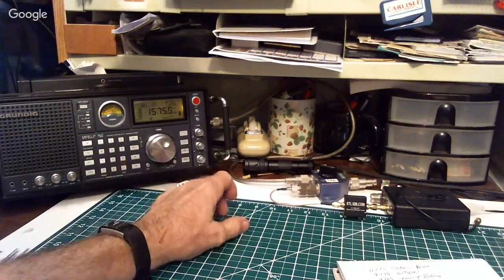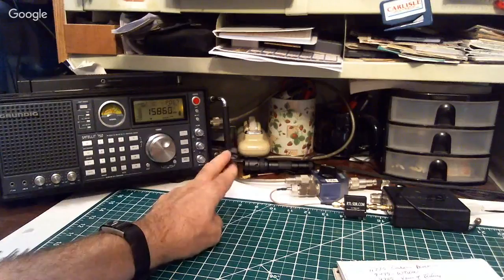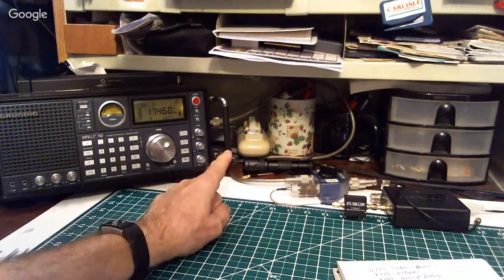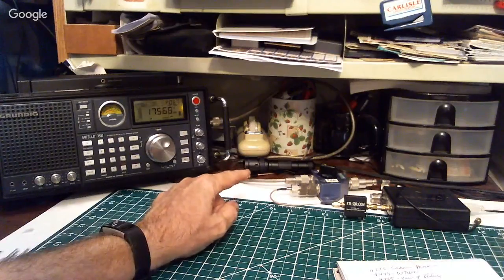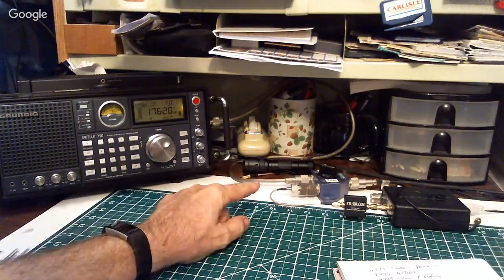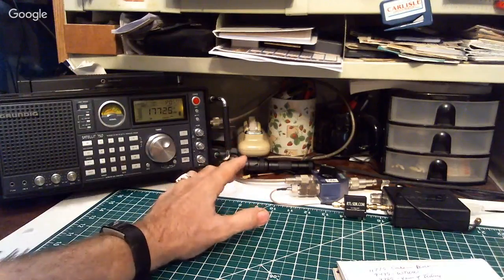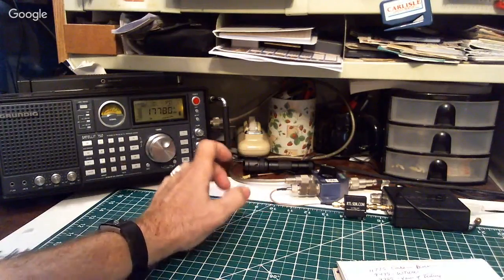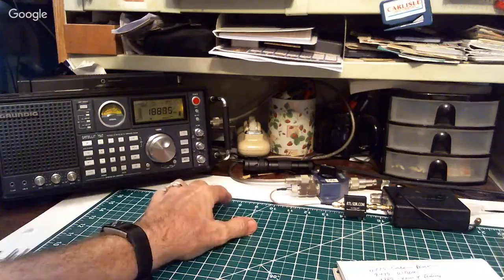Now, I believe the Tecsun PL-660 has 2 ATS functions. One is to scan and store within the international broadcast band you're in. The other is to scan and store all the international broadcast bands. So you can limit the band that it searches. This one doesn't have that second function.